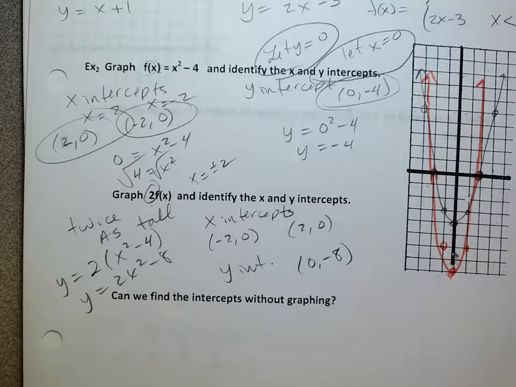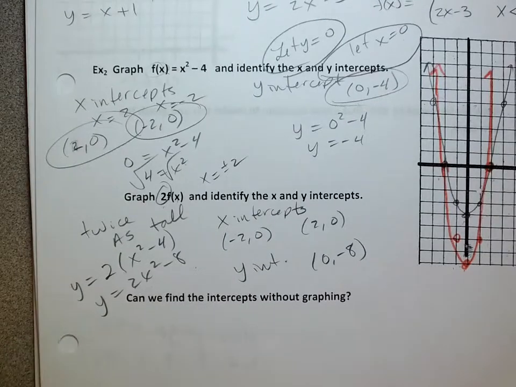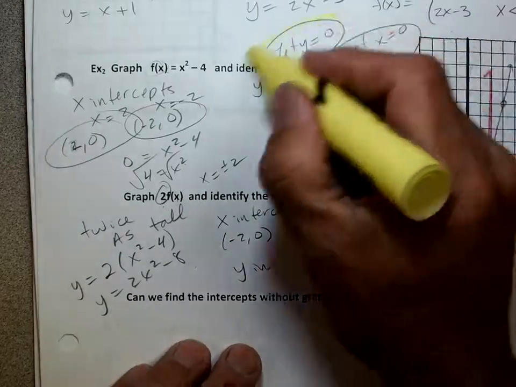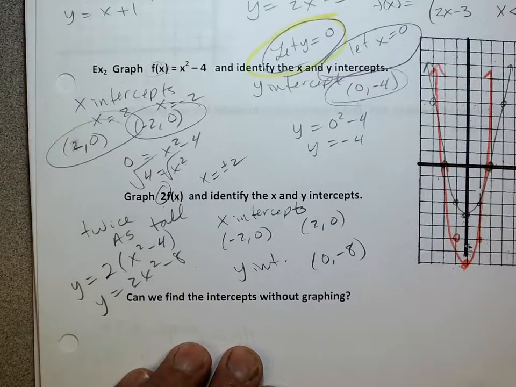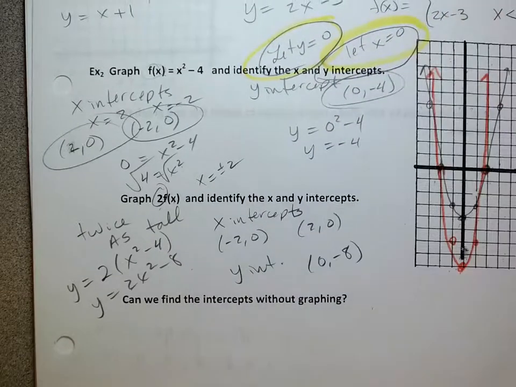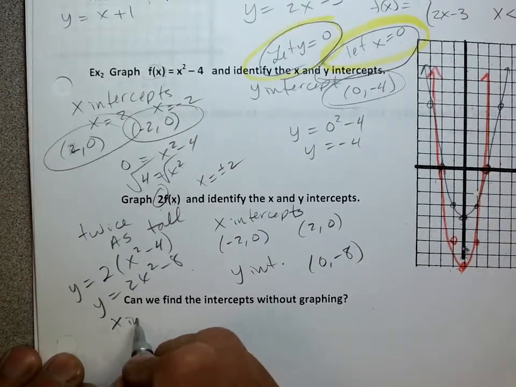Okay, now, how do you do it without graphing? Well, we're going to go back to the fact, highlight it. We'll let y equal 0, and then we're going to let x equal 0. And we get the intercepts by simply solving, okay? So first, let's figure out what the x-intercepts are.